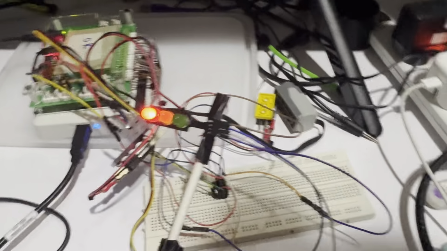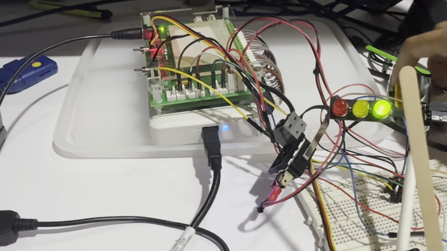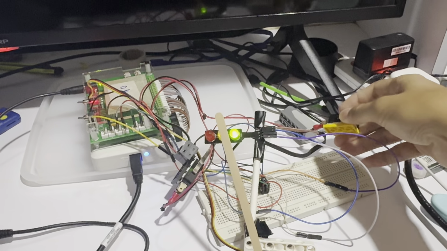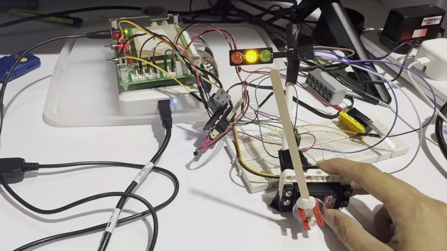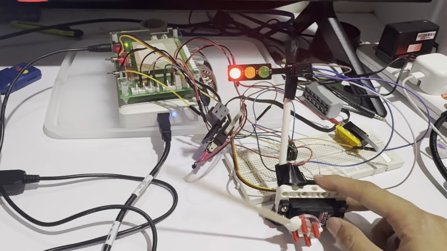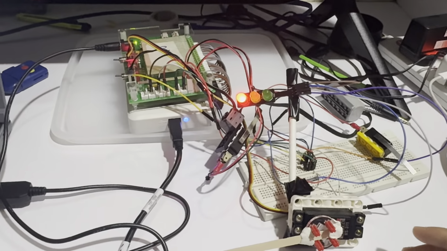So now it's going to a buffer state. Okay, now it's at green. If I press this one, it should automatically override. There. So it stays up for another 7.5 seconds. And once the 7.5 seconds is over, the gate closes and the traffic light turns red.